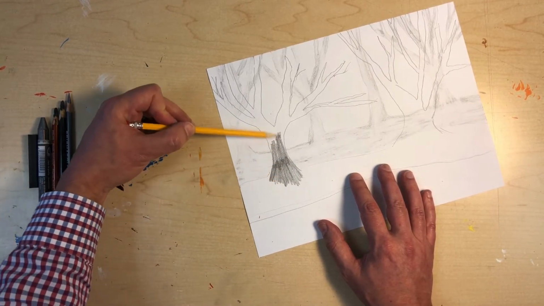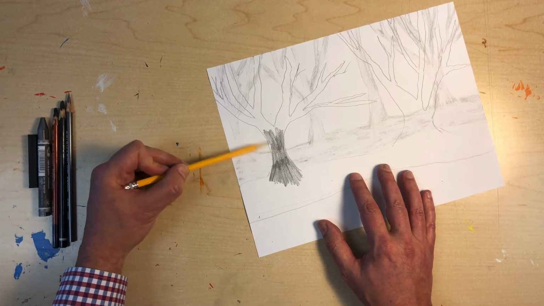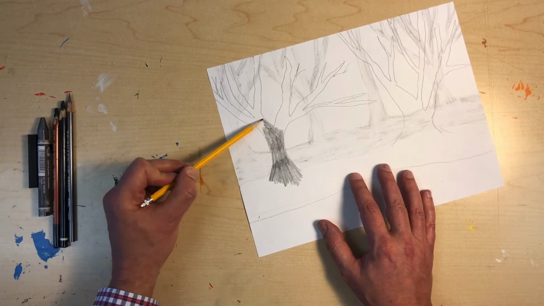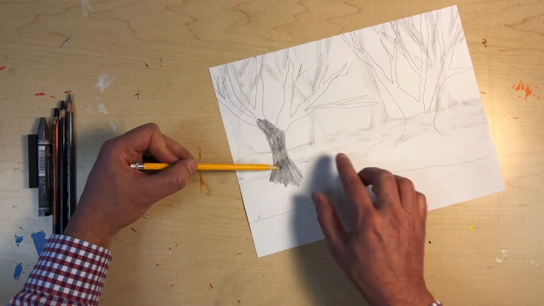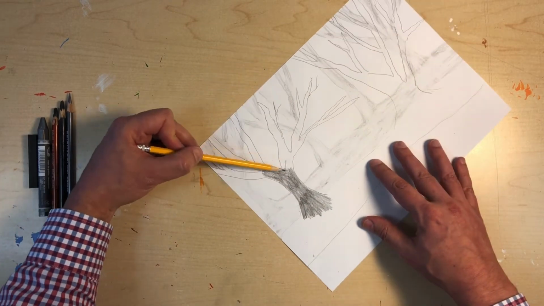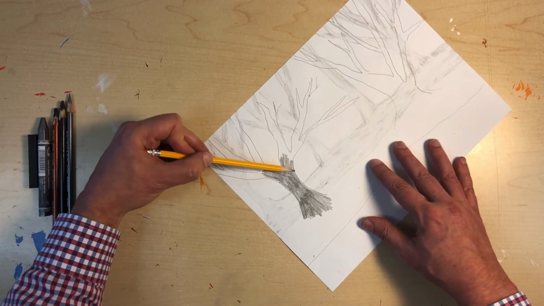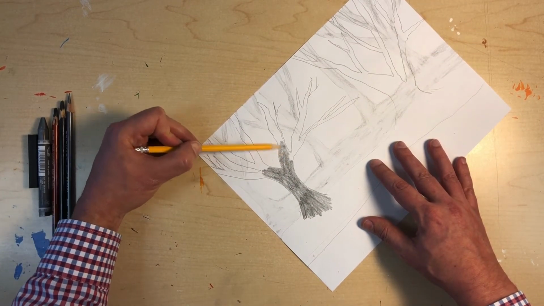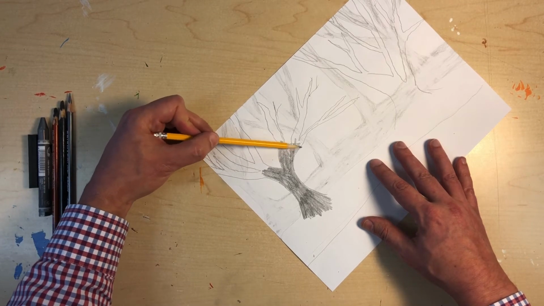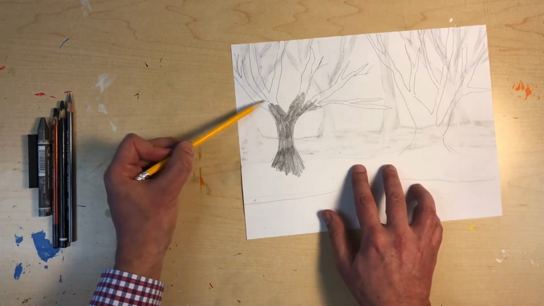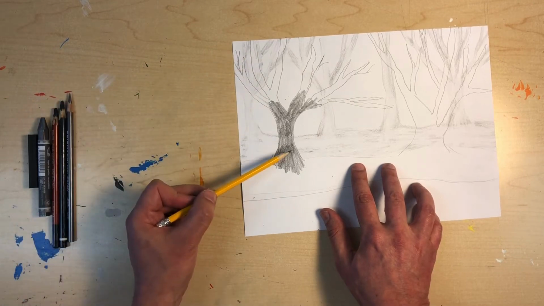Notice how I'm moving the pencil as if it's tree bark. That sort of texture from the pencil can give you texture in the drawing as well and add to some of the details in the drawing. So that as I'm moving around the tree, I'm sort of going the way that the tree would grow, right?